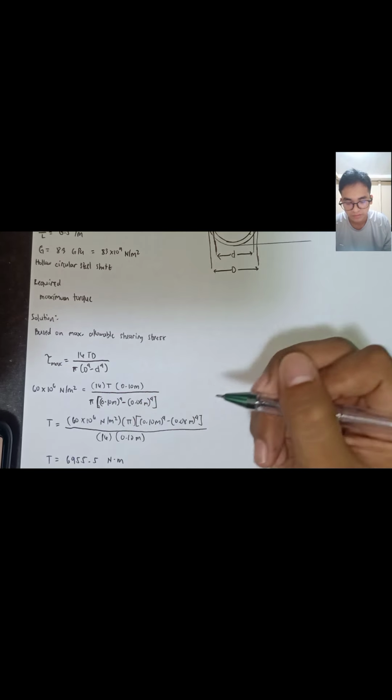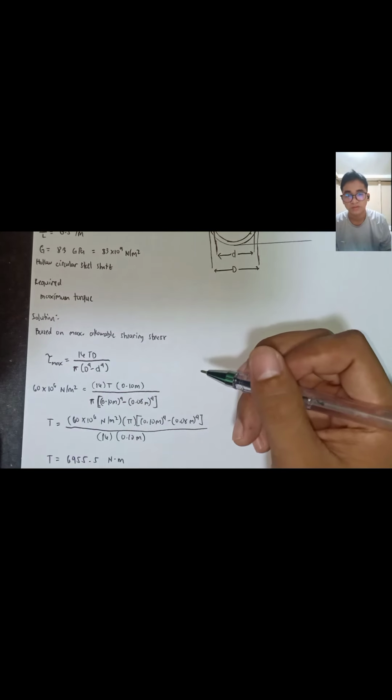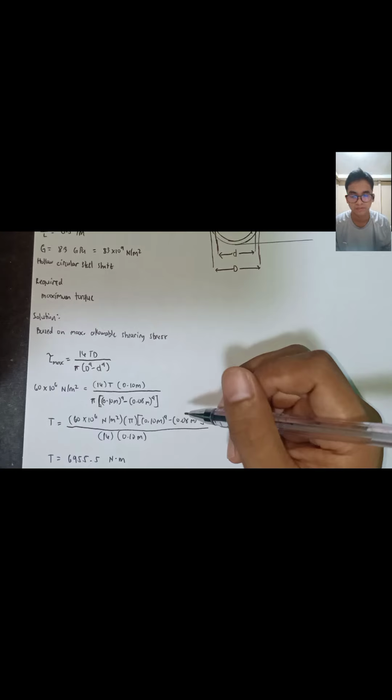Ang unit ng torque natin, or yung twisting moment, ay Newton meter. So, T is equals to 6,955.5 Newton meter. Ito yung nakuha nating torque based on allowable shearing stress.